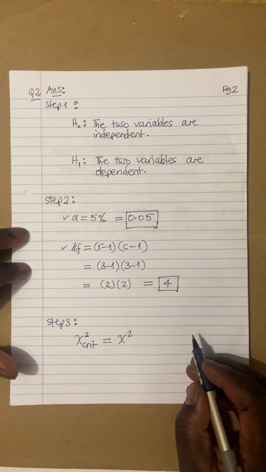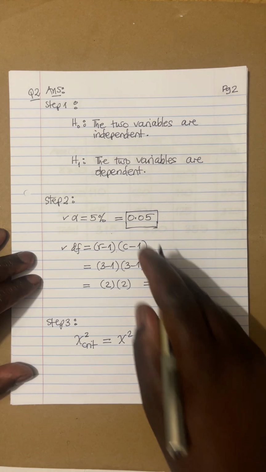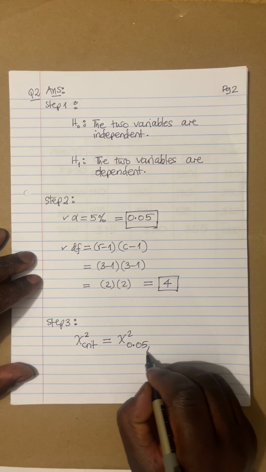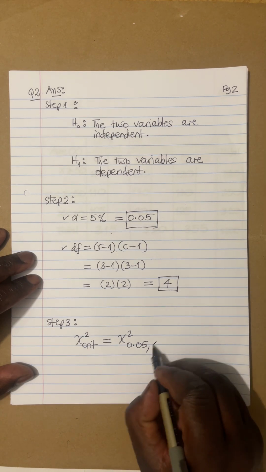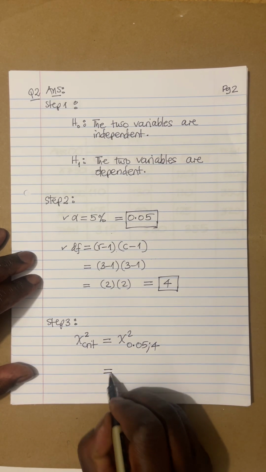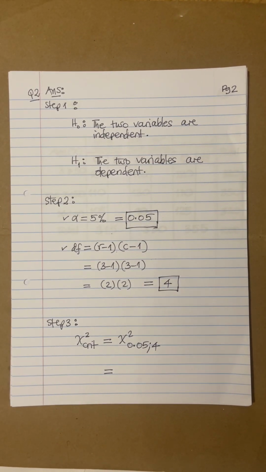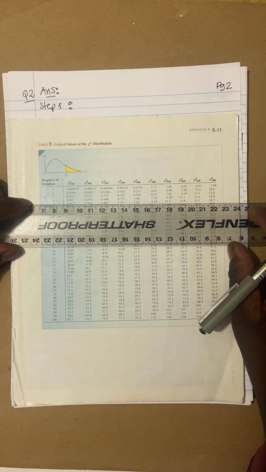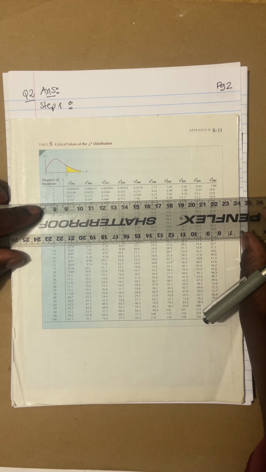We have to state the level of significance, which is 0.05, and then the degrees of freedom, 4 degrees of freedom. And if you remember, this value is read off from the chi-squared distribution table. So here is the chi-squared distribution table. How do we read it? Like I said in the previous videos, we read this one as follows: 4 degrees of freedom on the left.